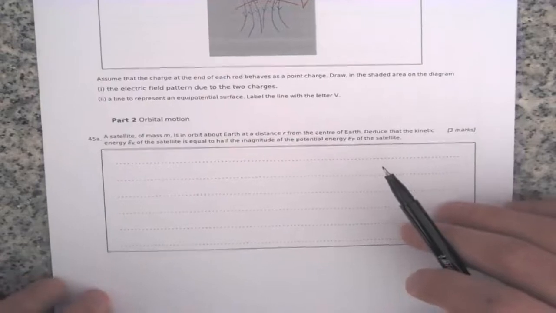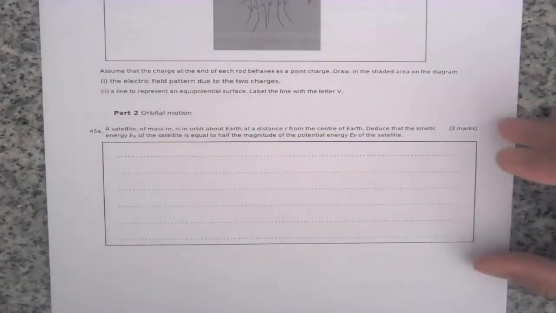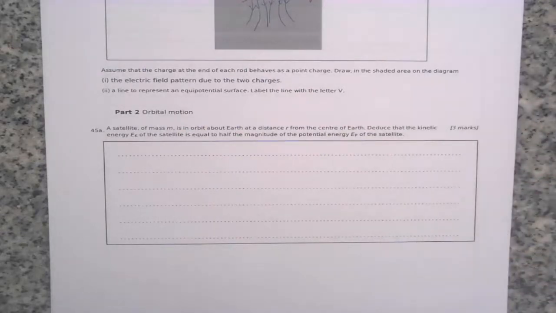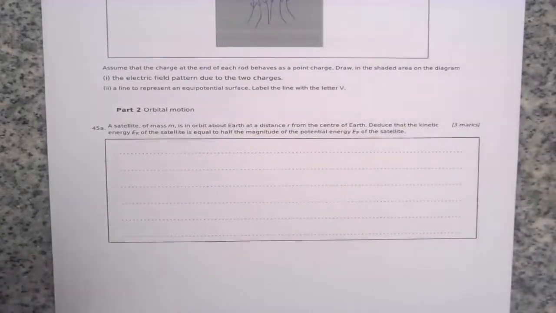Part 2 is about orbital motion. It says that a satellite of mass m is in orbit about Earth at a distance r from the center of the Earth. Deduce that the kinetic energy of the satellite is equal to half the magnitude of the potential energy of the satellite. So now, in order to calculate kinetic energy here, first we need to define speed.